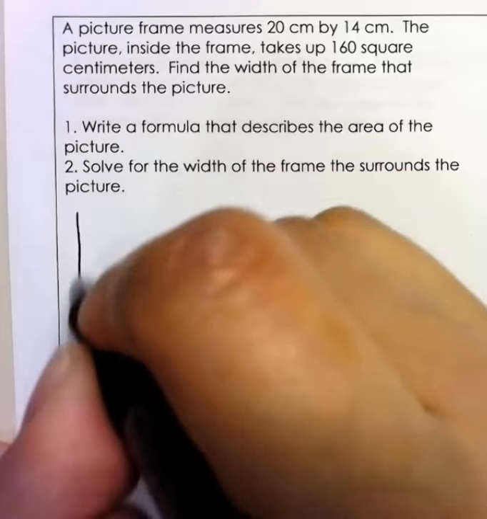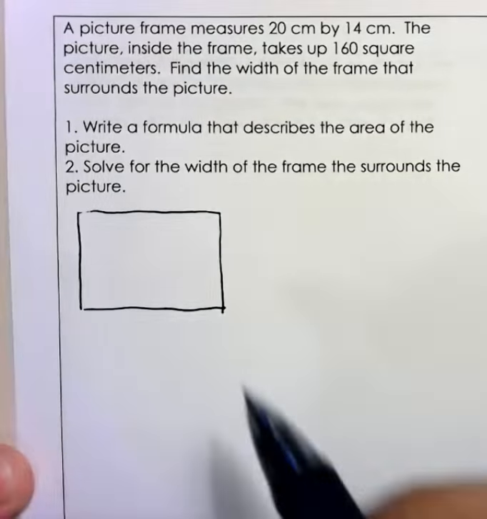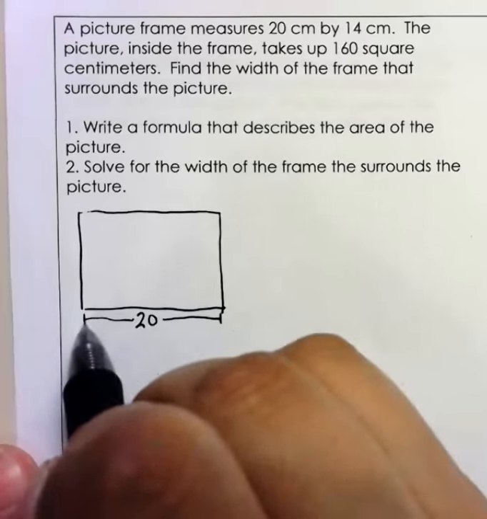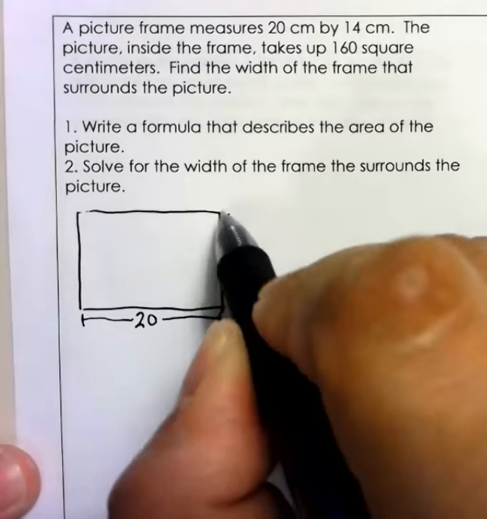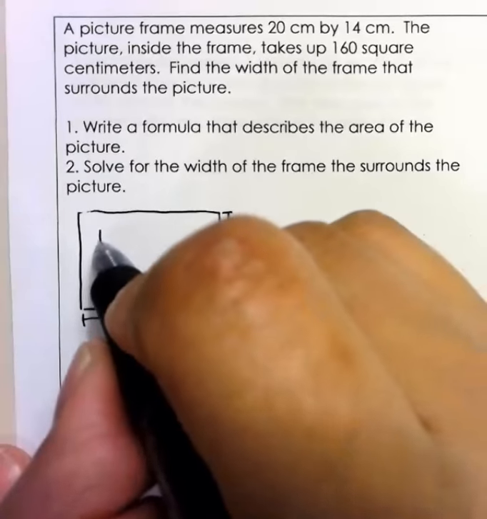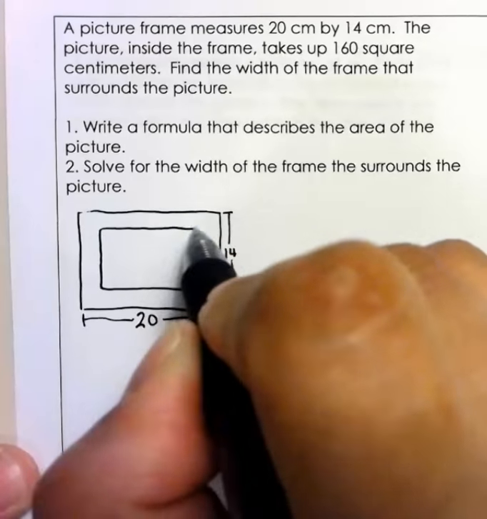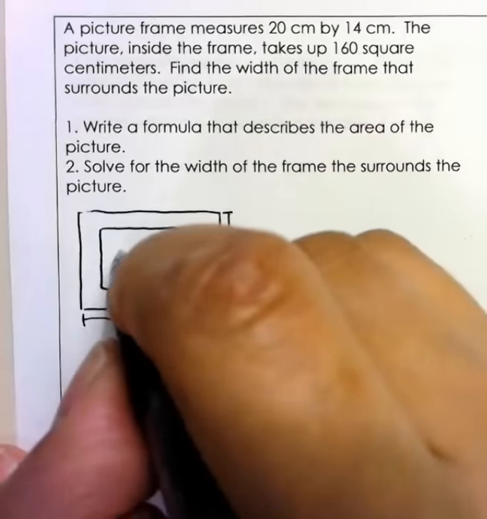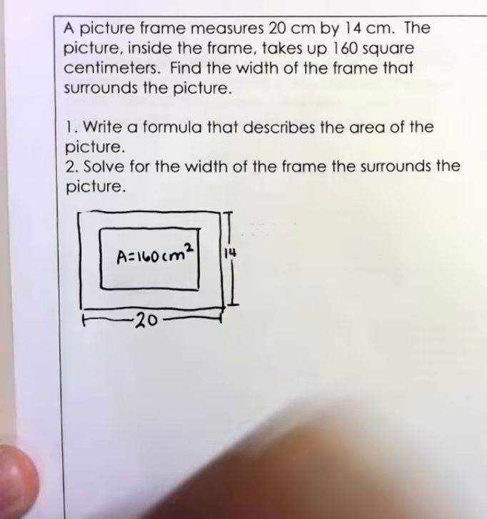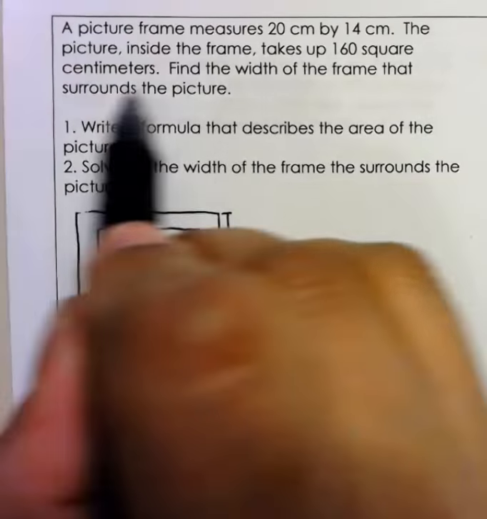We have a frame, right? And this frame measures 20 by 14. Inside this frame we have a picture, which will be represented by this one, and it has an area of 160 square centimeters. Right? We need to find the width of the frame that surrounds the picture.